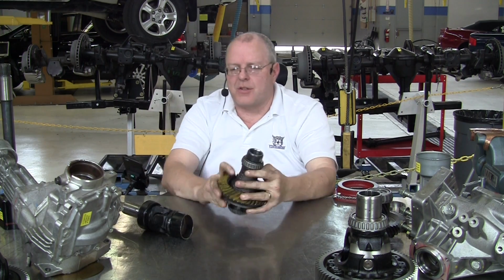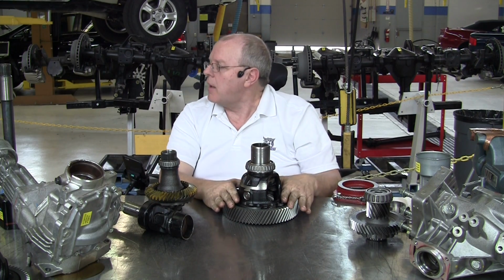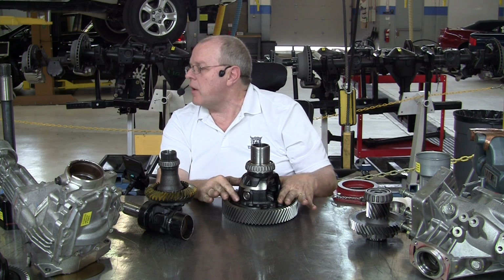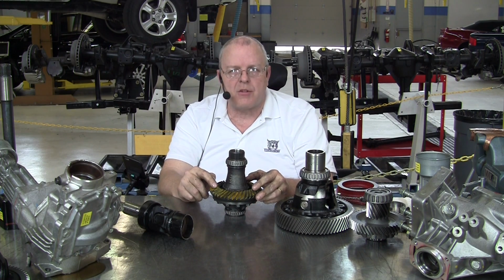But here's the freaky thing. Remember, we've got an overall gear reduction in the transaxle. The gear ratio for the final drive transaxle here is 4.356 to 1. So the front differential has a gear ratio of 4.356 to 1. The rear differential has a gear ratio of 2.277 to 1.